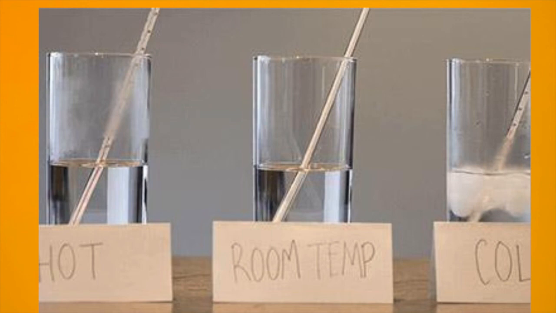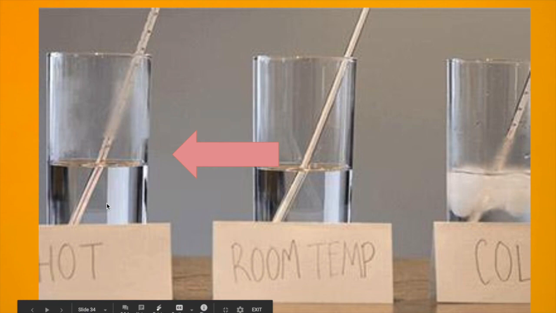Can you identify which one of these liquids will be the fastest way to make a reaction take place quickly? If you guessed the hot water, then you're correct. The cold one will not increase it, but the hot will, as we learned from the previous slides.